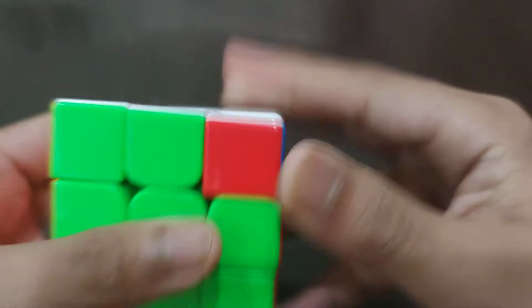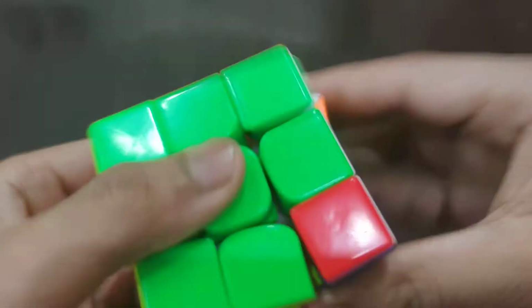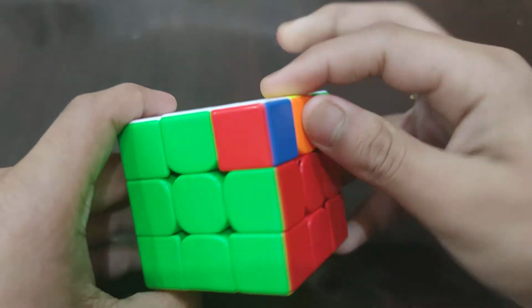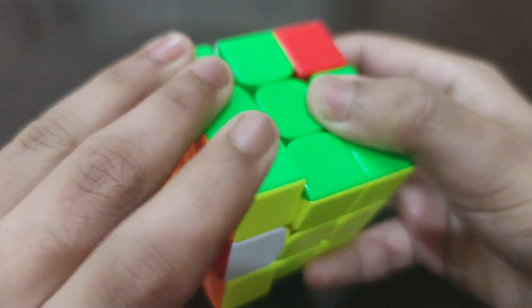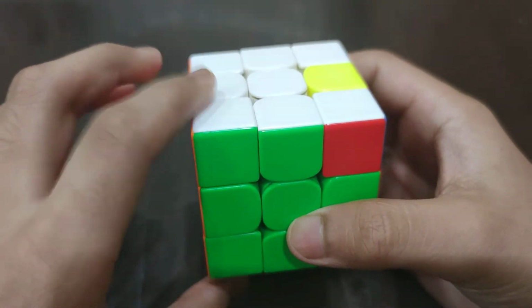So I will just do the swapping algorithm, which is basically a T-perm, if you know it from the normal 3 by 3. You just do the T-perm, and it solves these two pieces. For a case like this one right here, the buffer needs to go right here, so we will do a setup move. Setup moves are just moves to bring the piece where it has to go onto the place where the buffer swaps. So setup, swap and undo.